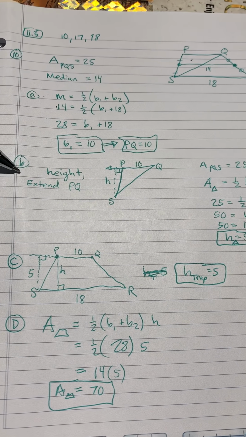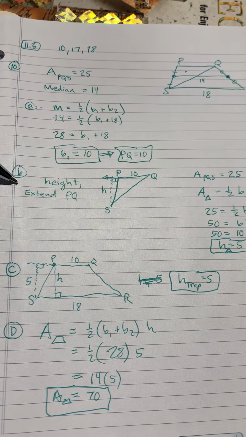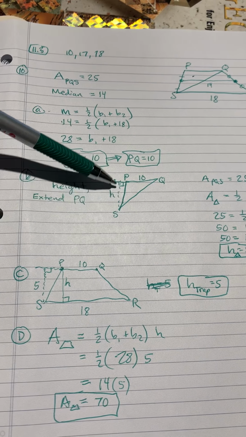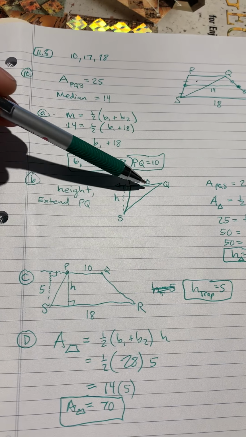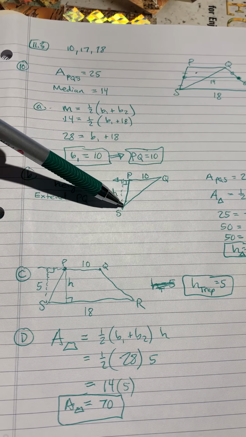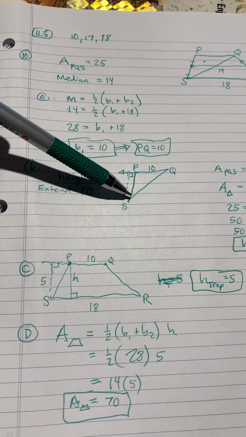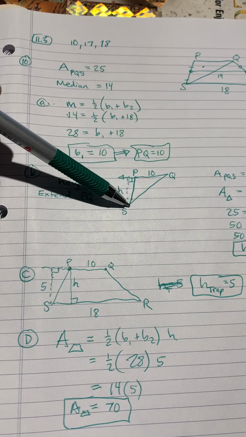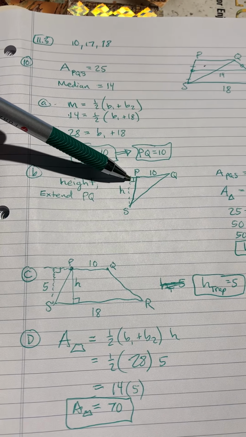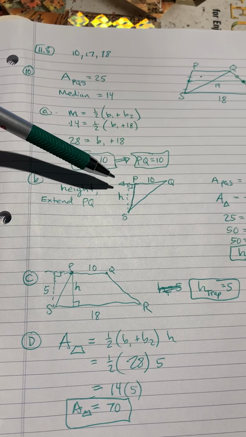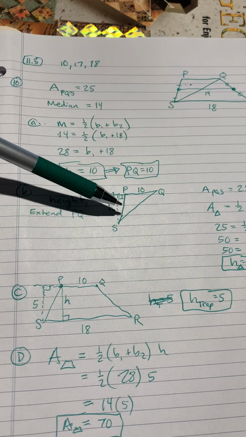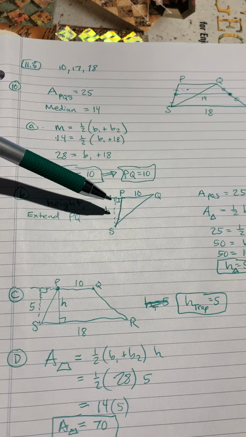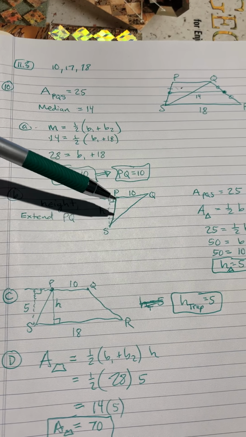Then B, it was kind of confusing the way they asked it. Basically, they wanted you to find the height of this triangle to PQ, like the height to base PQ of this triangle. It's confusing because the height here is actually outside of the triangle. And so you have to extend PQ. All I did was I just took this triangle and drew it here. You have to extend PQ, and then, there you go, you have the height.